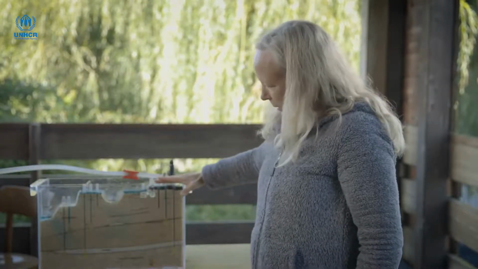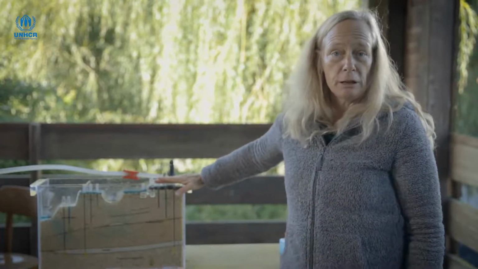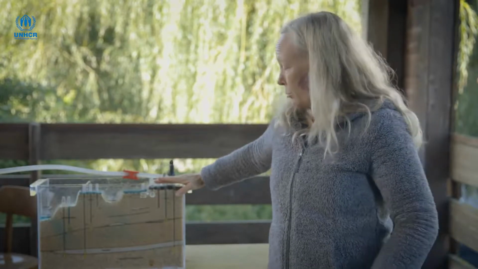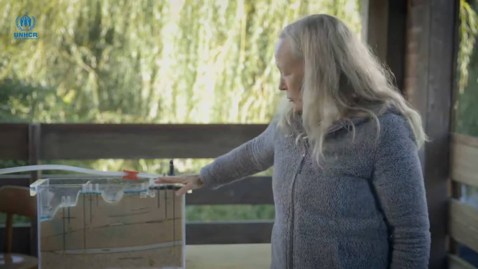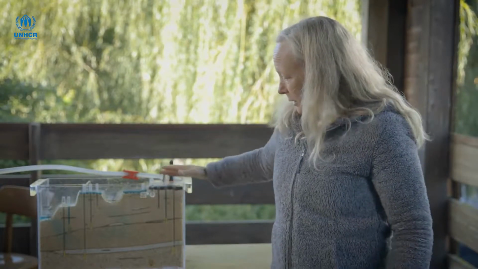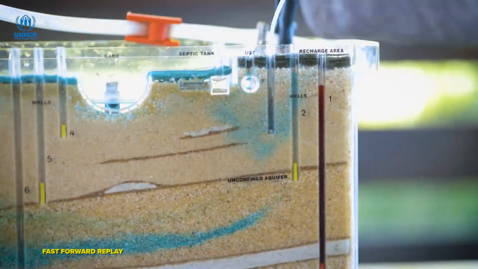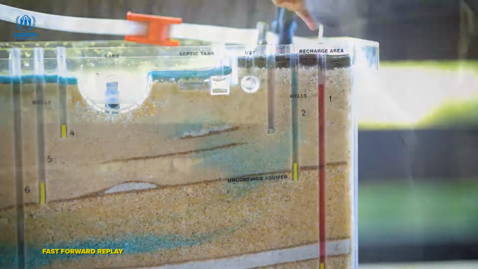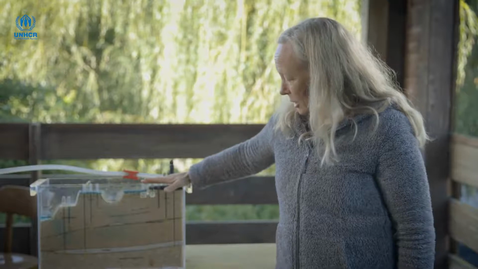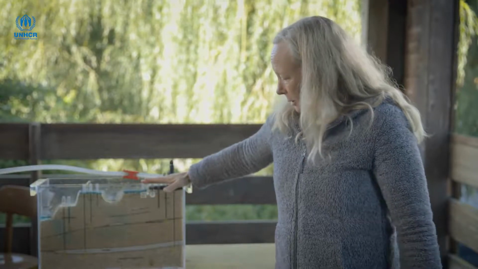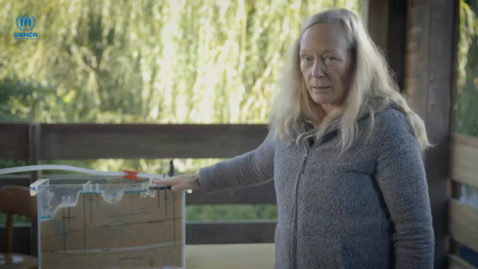So this model, basically, allows us to see the most important processes taking place in hydrogeology, and by trying to imagine this model at completely different scales, we can imagine what can happen in all different settings.